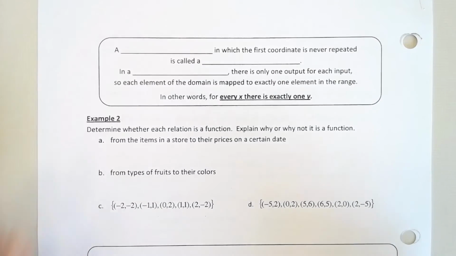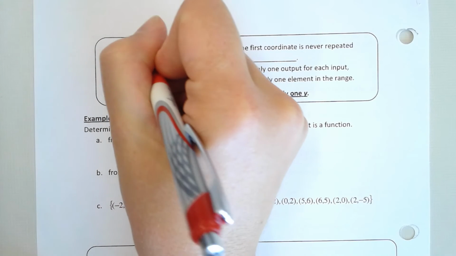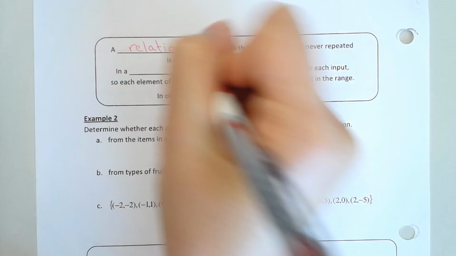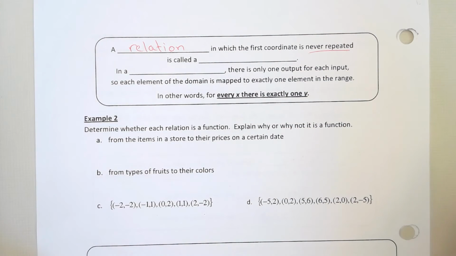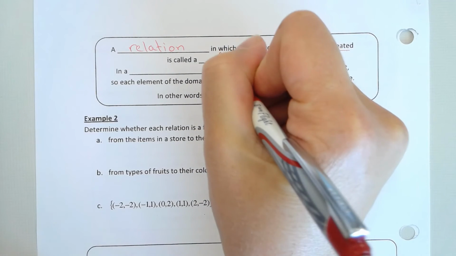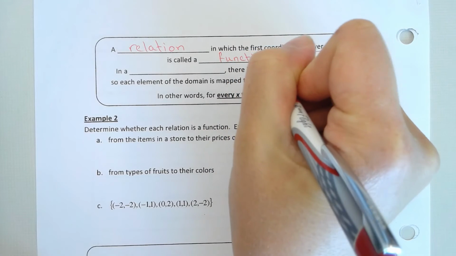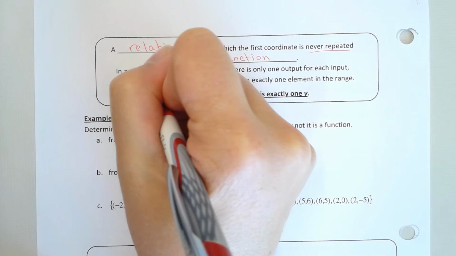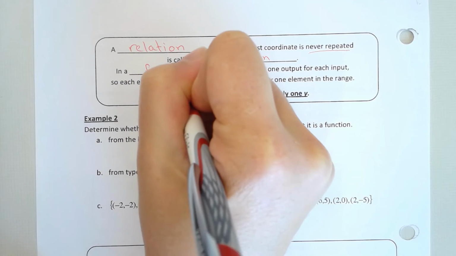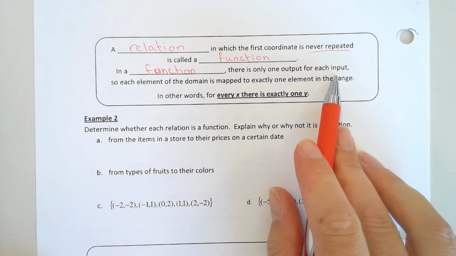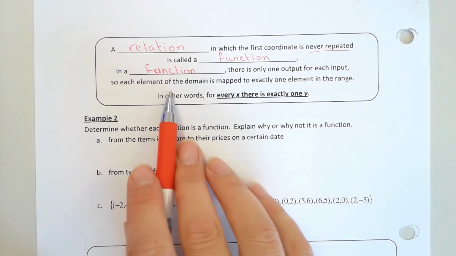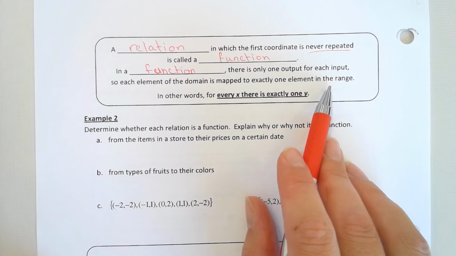All right, so on the back, we are now going to focus our attention on the idea of something being a function. So a relation is the general idea. Every x has a y. So a relation in which the first coordinate is never repeated is called a function. In a function, there is only one output for each input. So every element of the domain is mapped to exactly one element of the range.